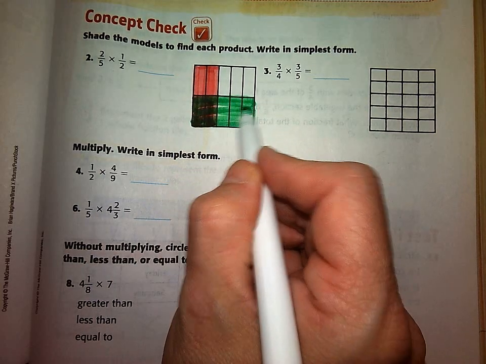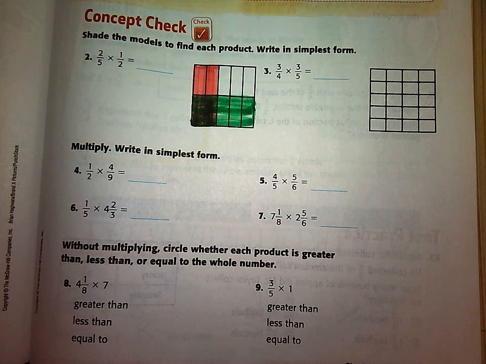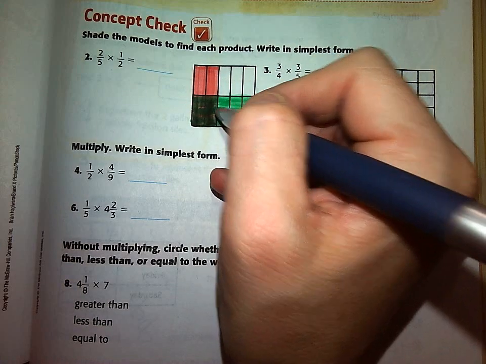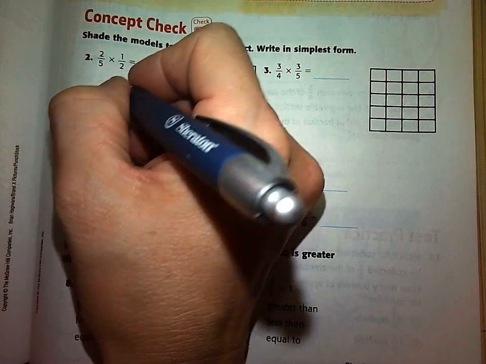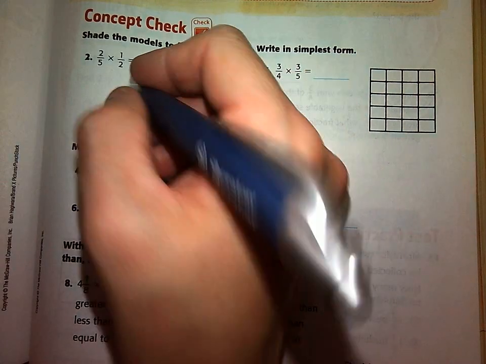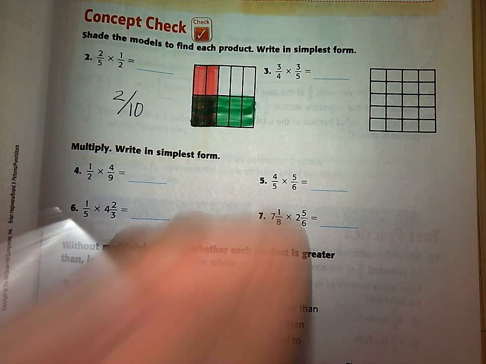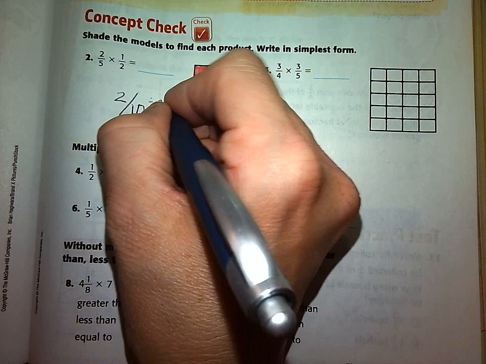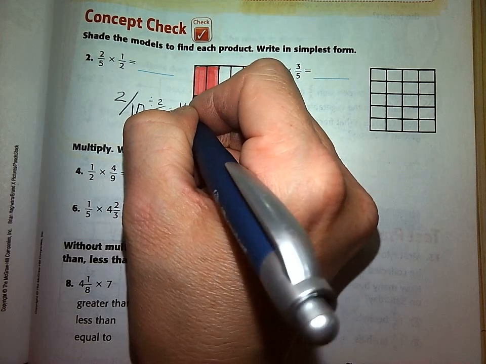And your answer, my dear friends, is the one that is the new color, this color right here. So we've got 2 out of 10. Or you can simplify that, of course, to be 1/5.